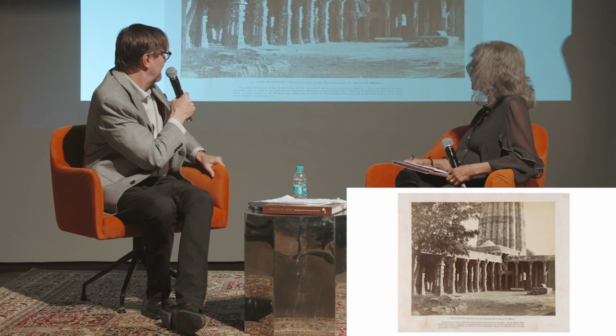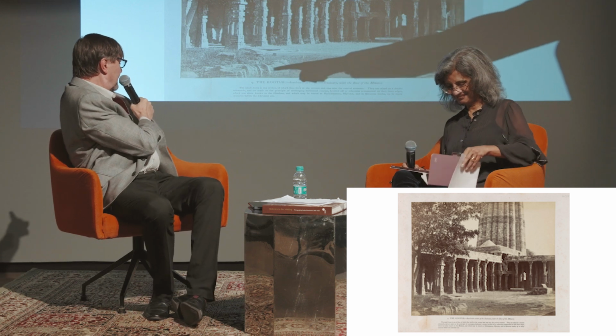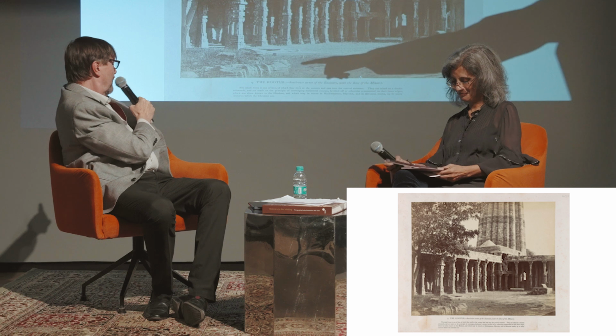I don't think I would make the case of this being a purely abstract design. I'm going to give you a few more examples and then stop, okay? Impey at the Qutb Minar. Again, all of the cliches are there, the broken stones in the foreground.